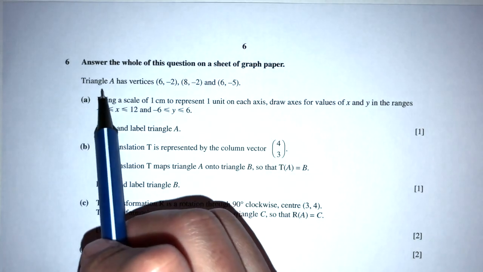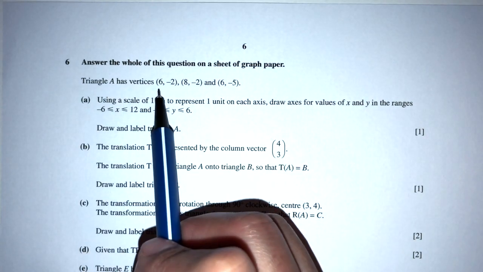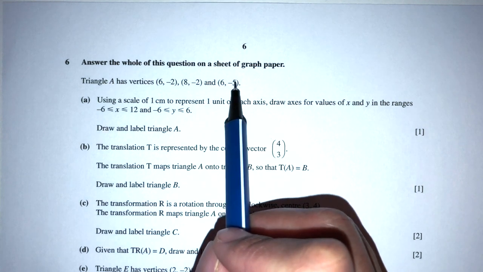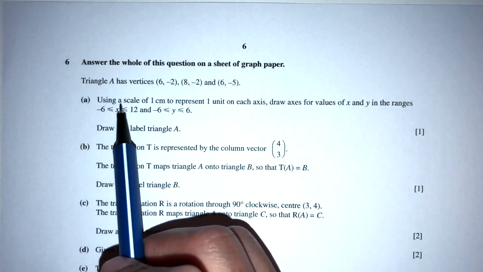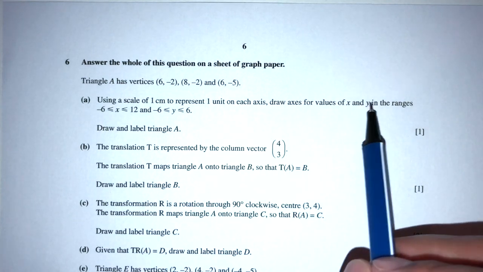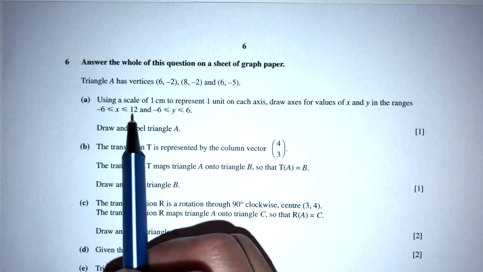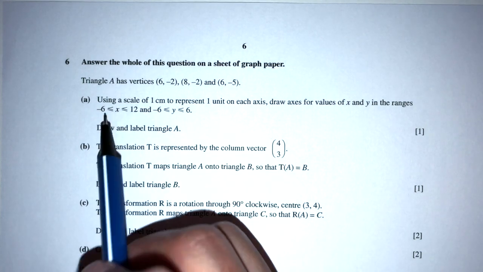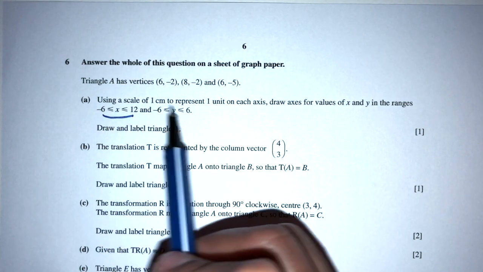So first things first, we have a triangle A. They have the points (6, -2), (8, -2), (6, -5). Using a scale of 1 to 1, we have to first draw the x-axis and the y-axis. I'm sure this is pretty simple for you, right?